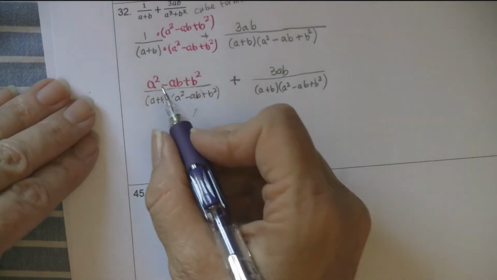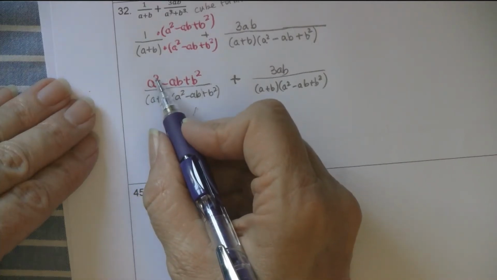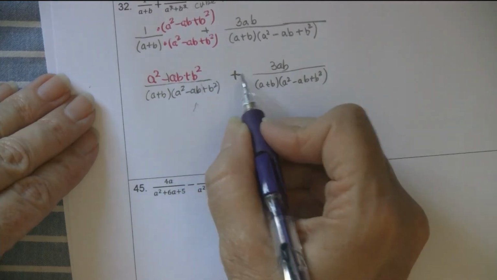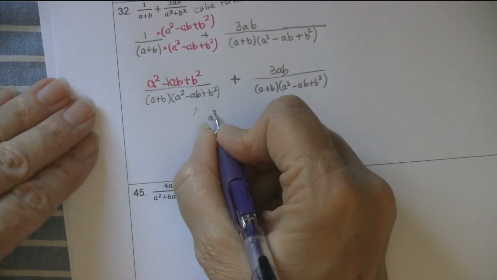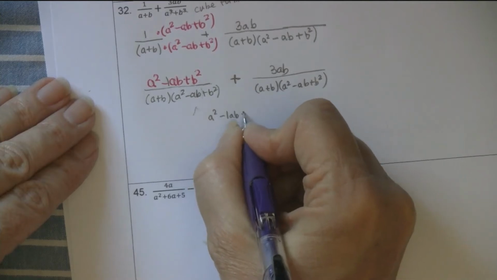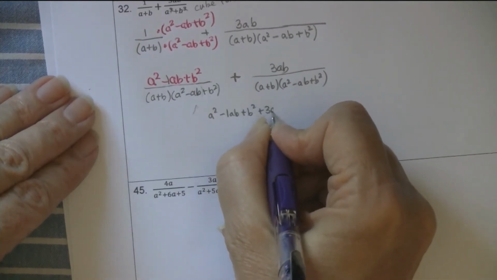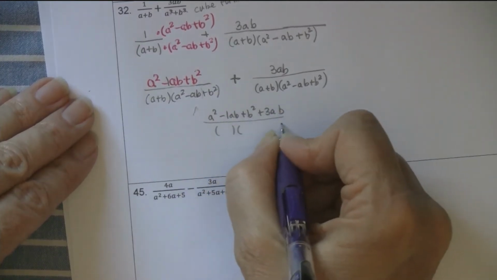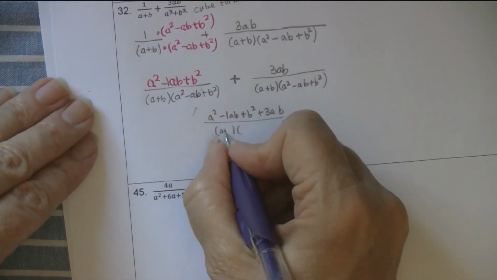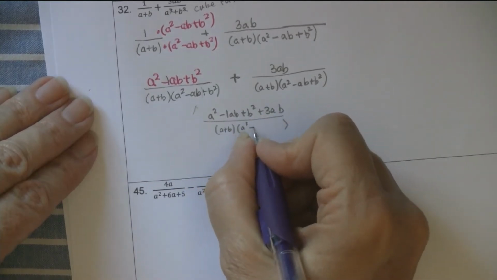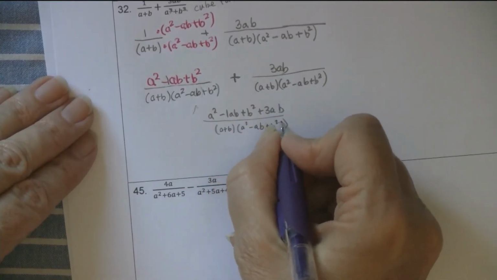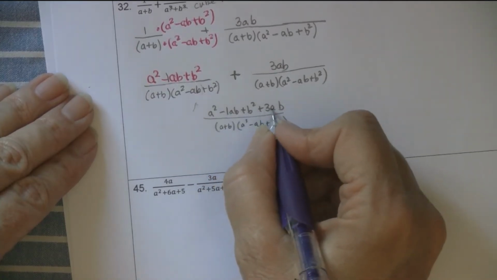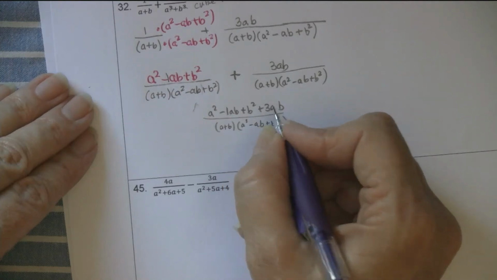And so when I add this stuff together, this is a squared minus 1ab plus b squared plus 3ab, all over the same denominator, which is a binomial times a trinomial, a plus b, a squared minus ab plus b squared. And then you can combine like terms here, right? 1ab plus 3ab is 2ab.